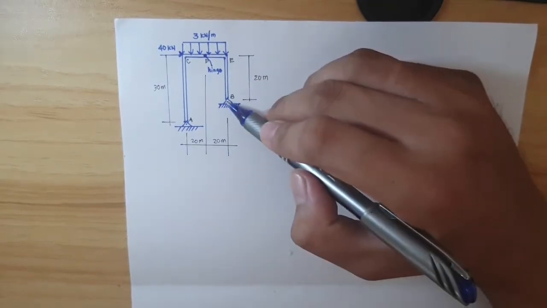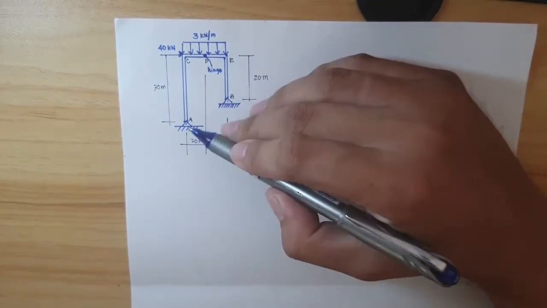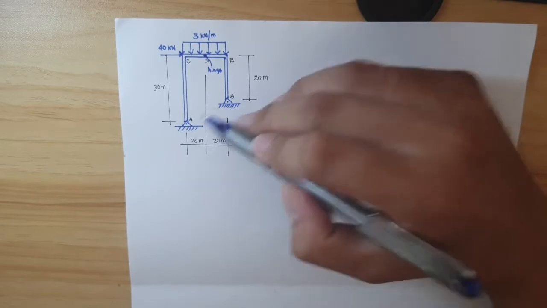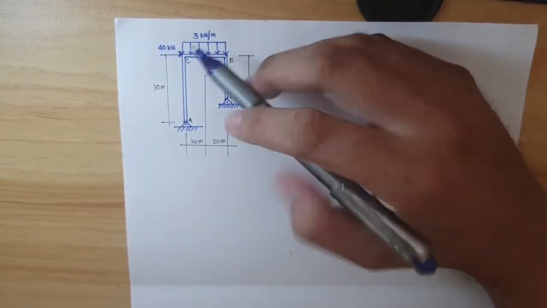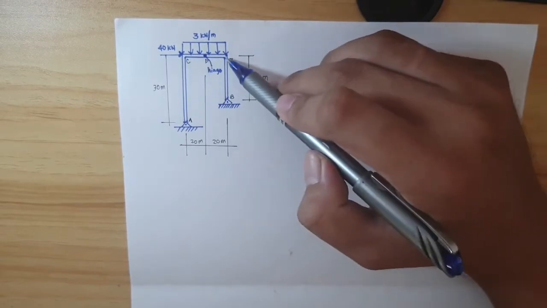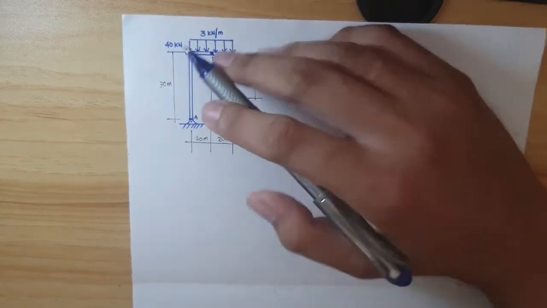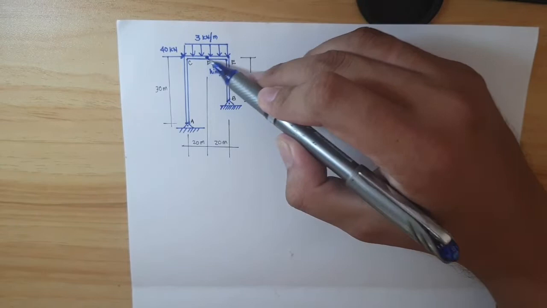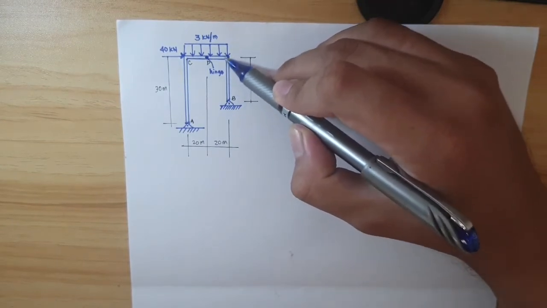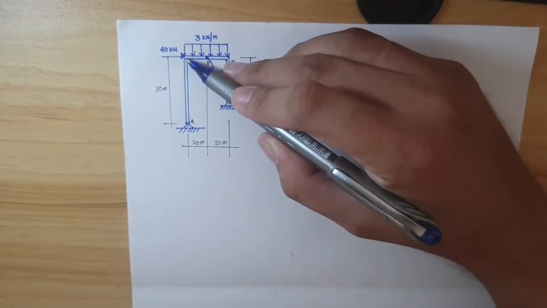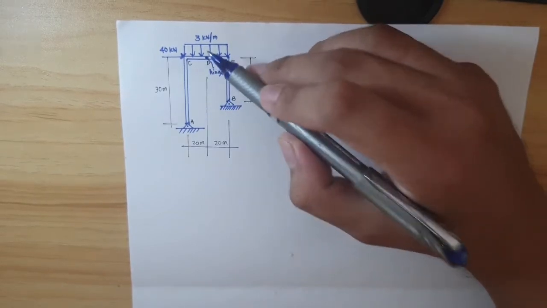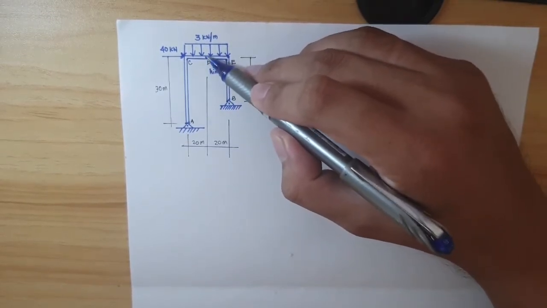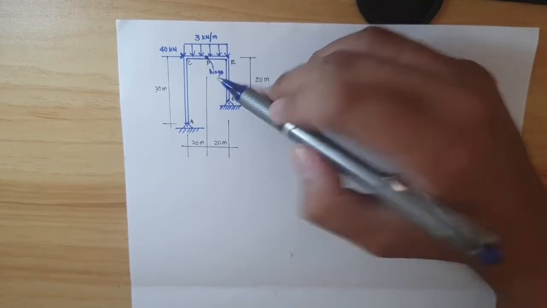The supports here are pins, two supports, A and B. At C and E it seems to be a homogeneous structure, fixed and continuous. But at point D, it is cut with a hinge.